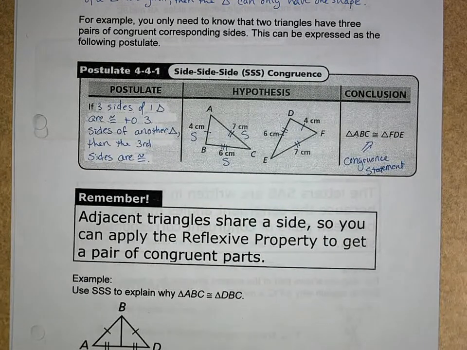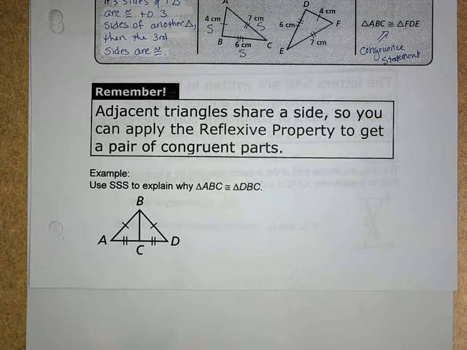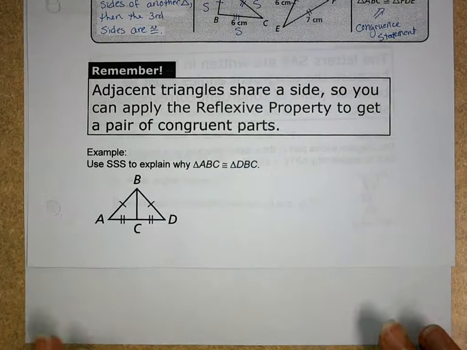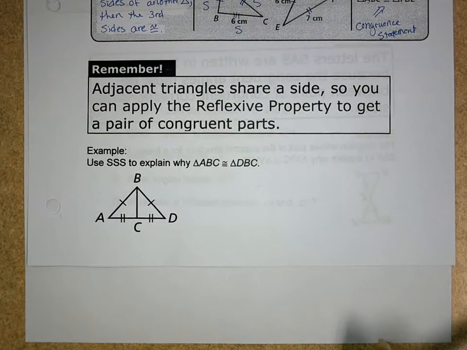That's a congruence statement between the 2 triangles, and you'll have to know how to do that for the test. Another thing you want to remember when you work with this is that adjacent triangles share a side. So you can apply the reflexive property to get a pair of congruent parts. So I can always do this one. So here's an example. It's kind of like a mini proof where we don't have to do this as much.